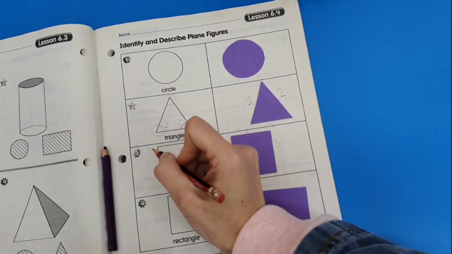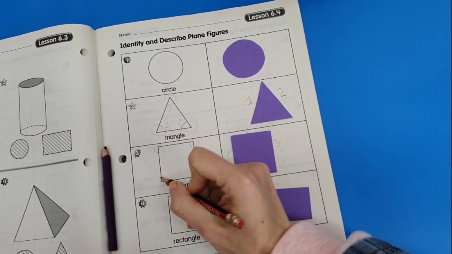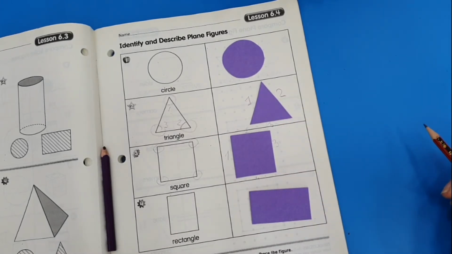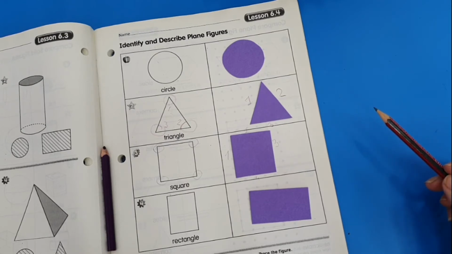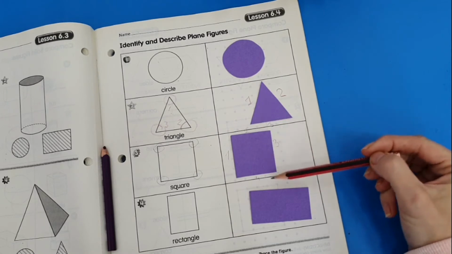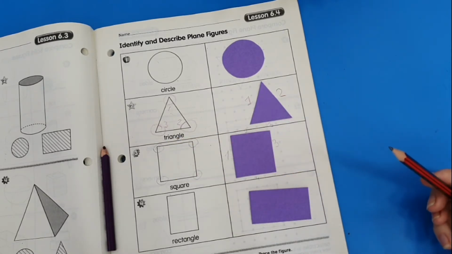And here I will count again 1, 2, 3, 4 corners. So what can you say about the square? How many sides does the square have? It has 4 sides and 4 corners.